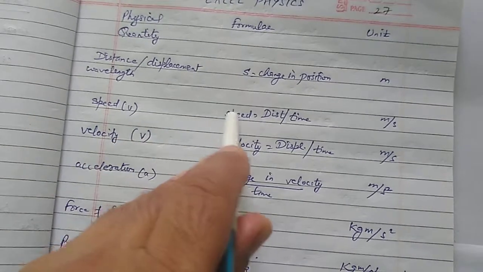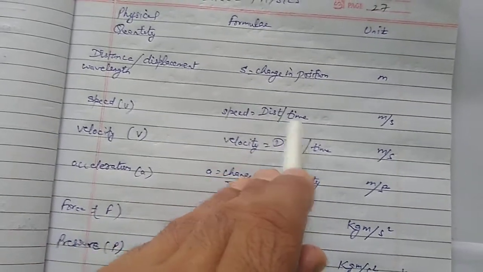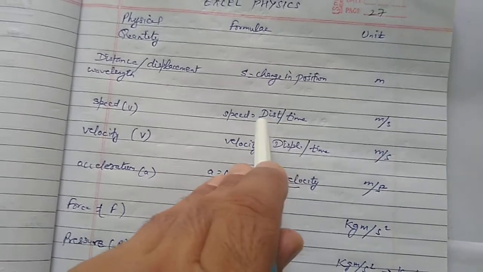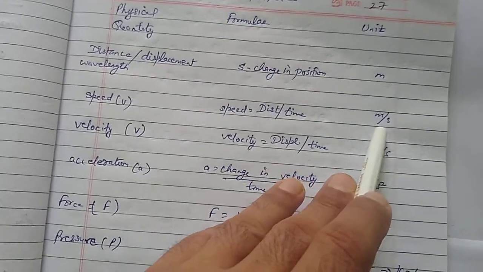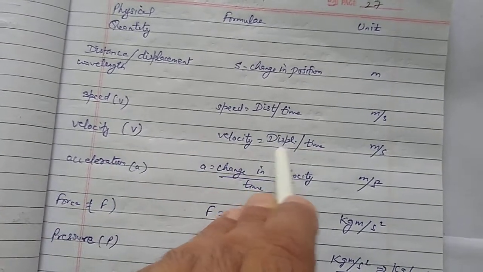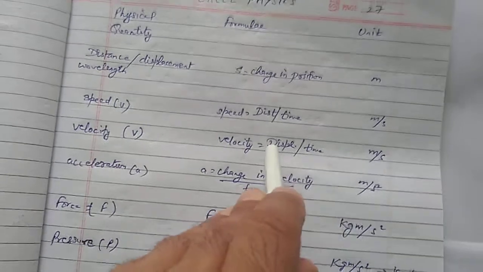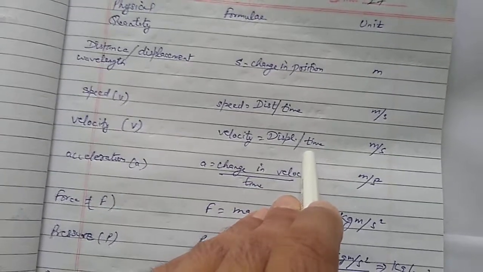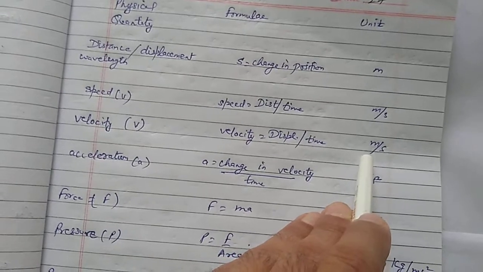Speed. Speed you already know, distance upon time. Unit of distance is meter, time unit is second, so it comes out to meter per second. Velocity, displacement upon time. Just as I told you, displacement unit is meter, time unit is second, therefore velocity unit is meter per second.